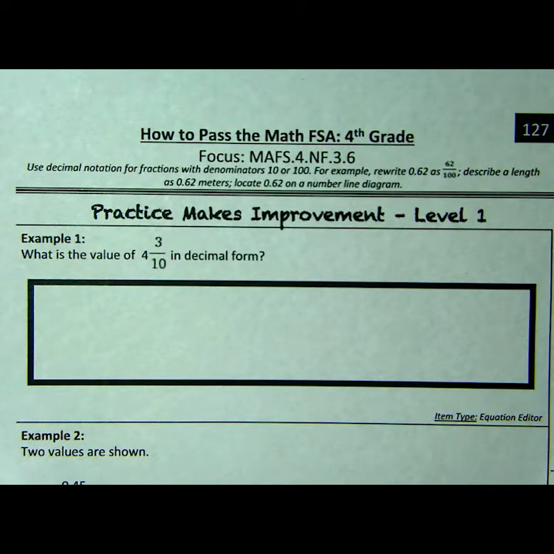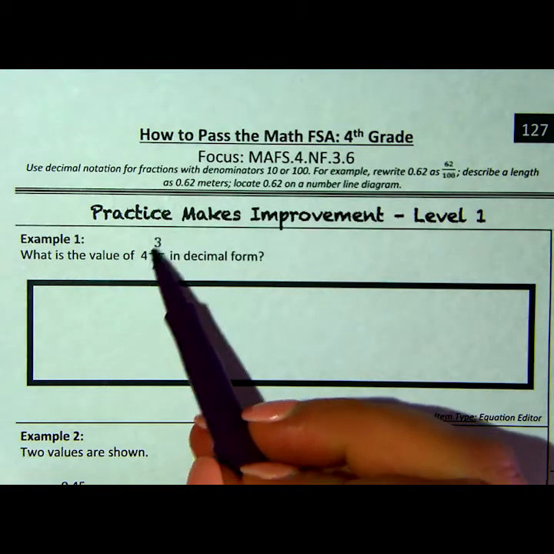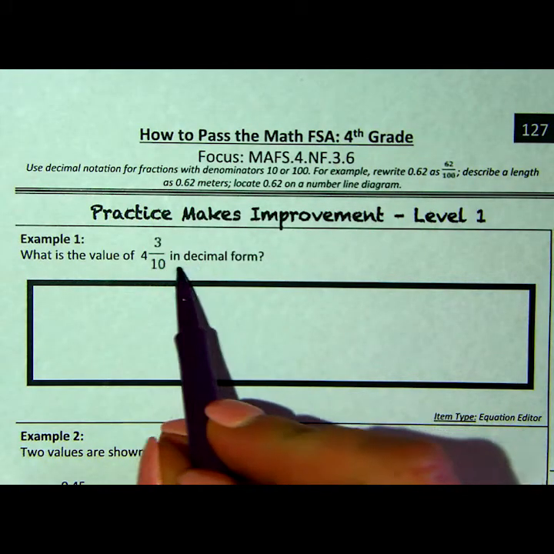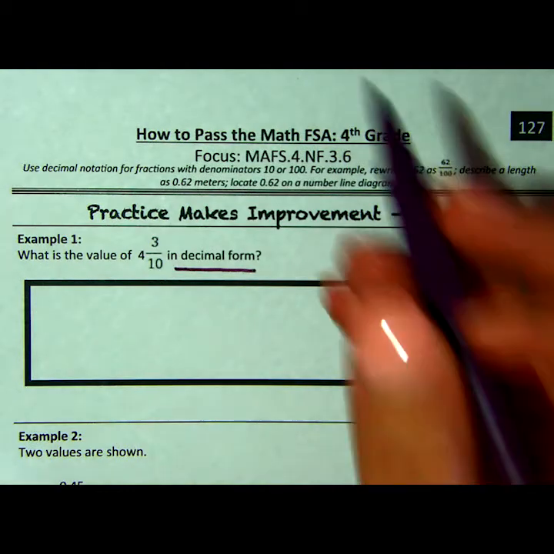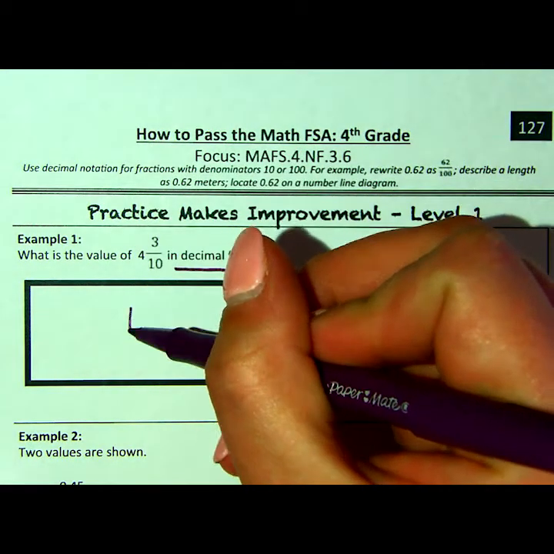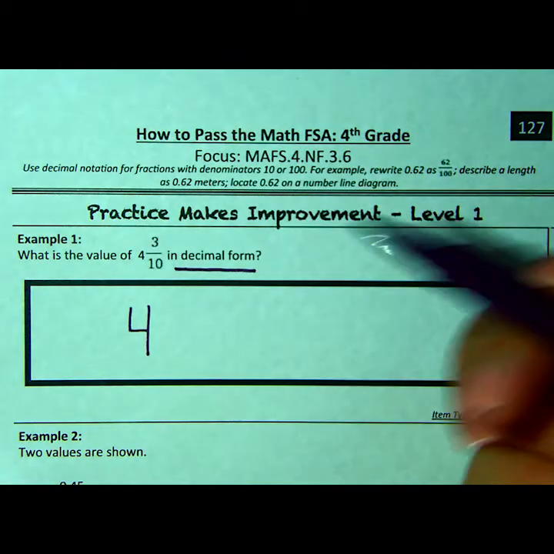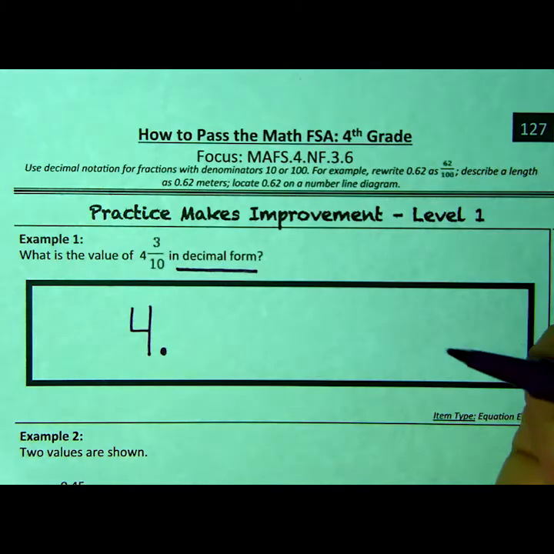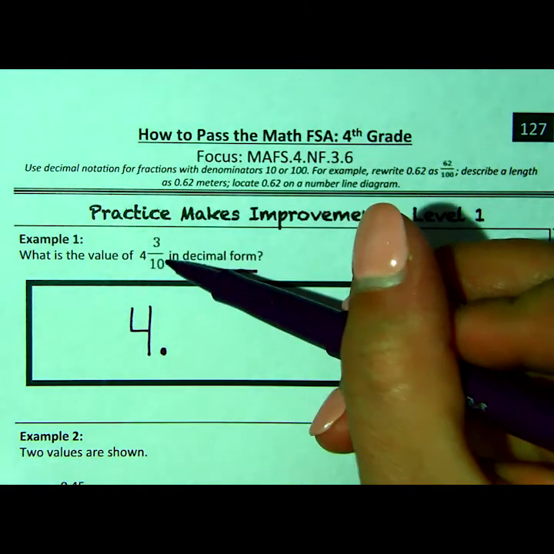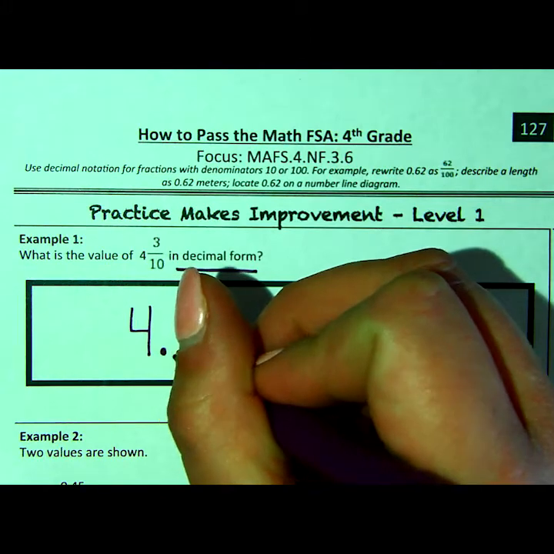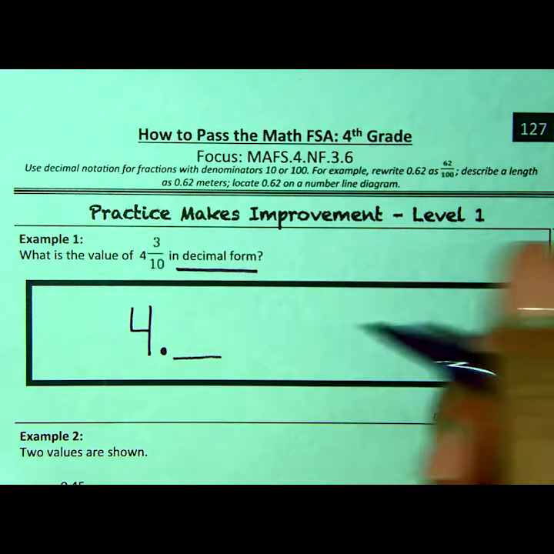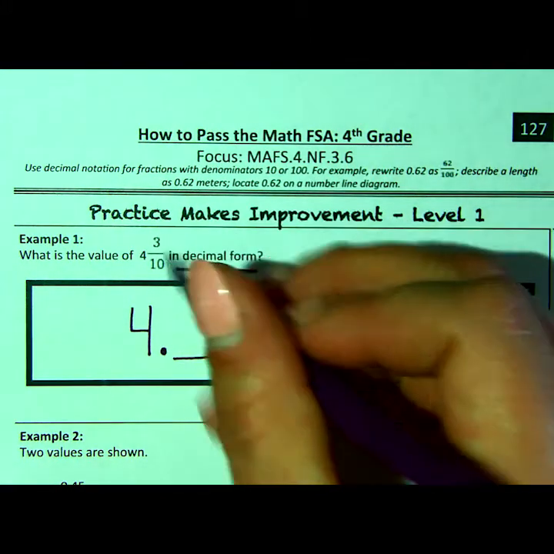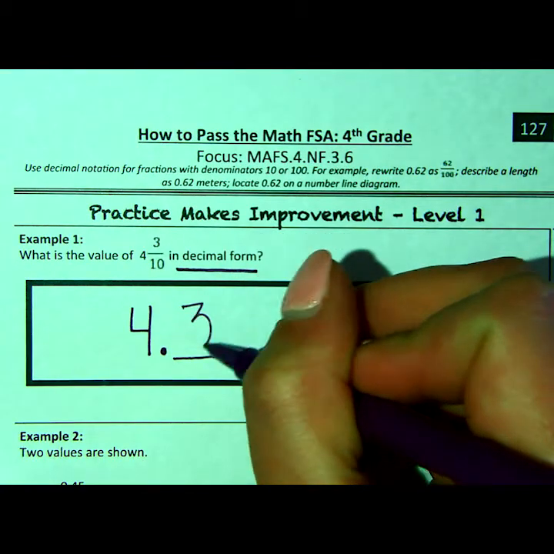So for example number 1, they want to know the value of, and I would read this mixed number 4 and 3/10 in decimal form. Well, this number 4 is our whole number. And then when I say the word and, that's referring to the decimal point. And 3/10, well, I know that tenths is the very first place value, so that's going to be 4 and 3/10.